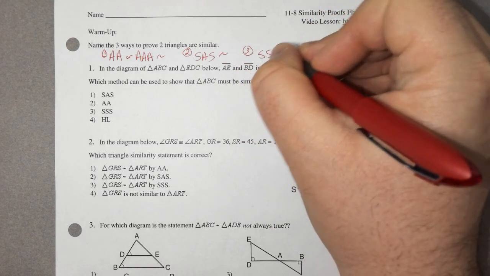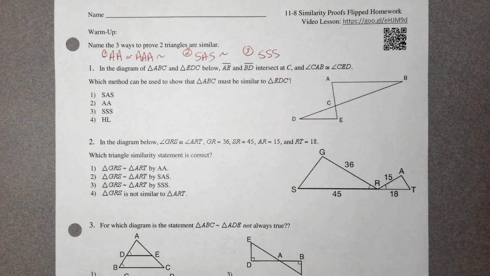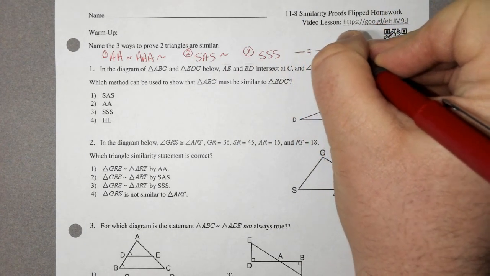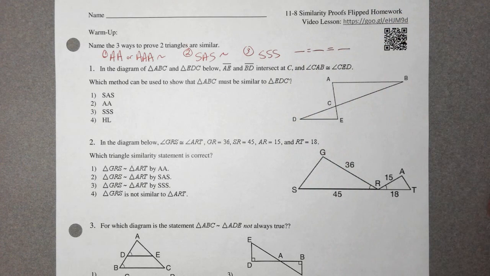And the third one is side, side, side. You have to show that all 3 sides are proportional. You need to make an extended proportion, so something over something, and you do the extended proportion to show that those are equal, and you're good to go.